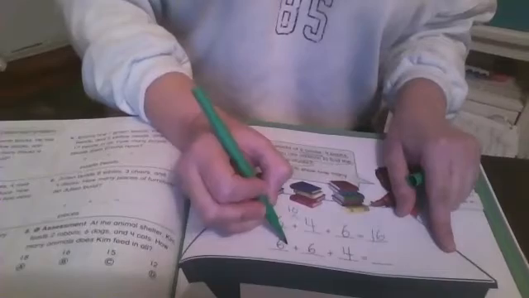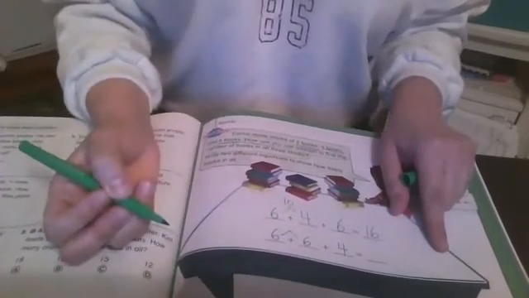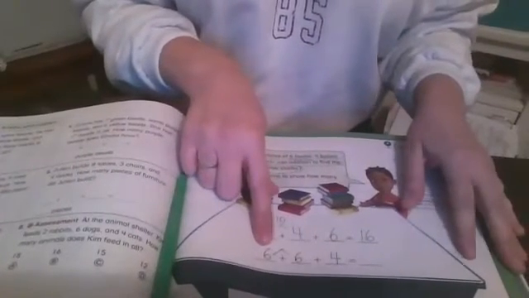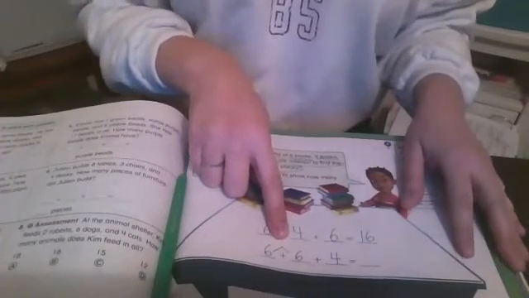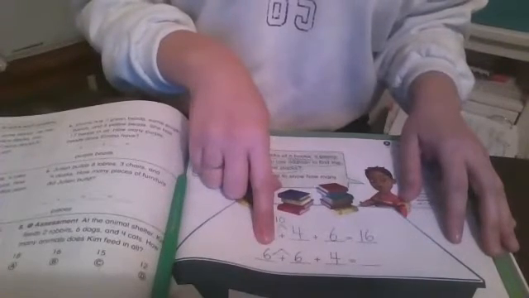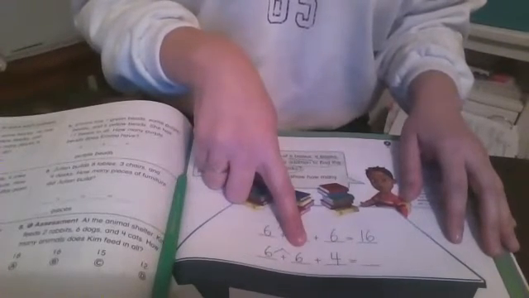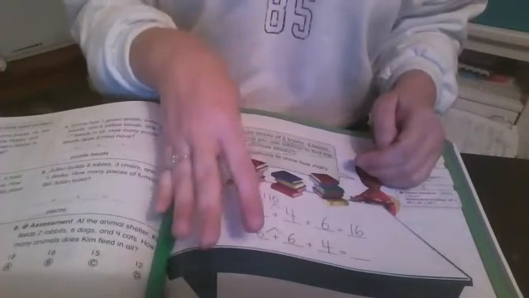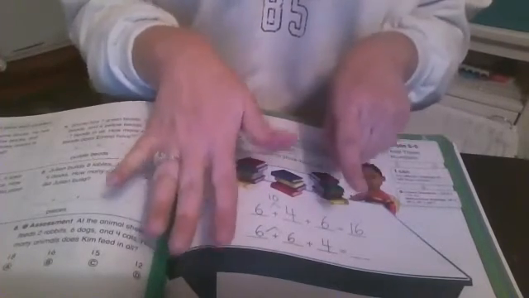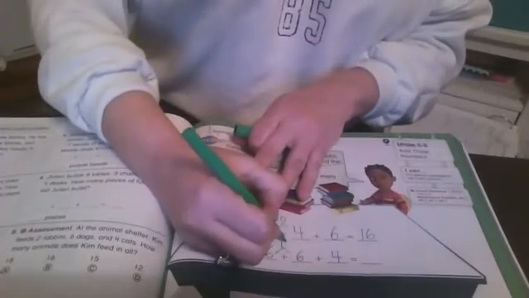Well, 6 plus 6 is a double. And I know a lot of you have been working on your doubles and committing those to memory. 6 plus 6 gives me a sum of 12. Okay, to check that, I can just go ahead and start with that 6, scoop it up, and count on 6 more. So it sounds like this. 6, 7, 8, 9, 10, 11, 12. Okay, 6 plus 6 is 12.